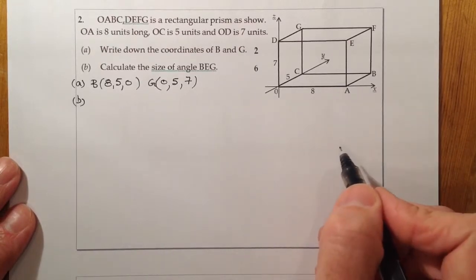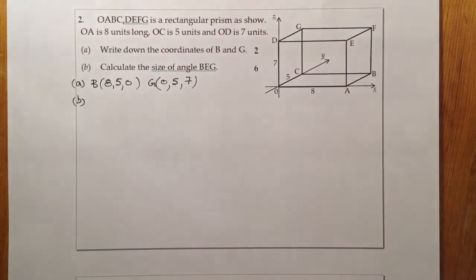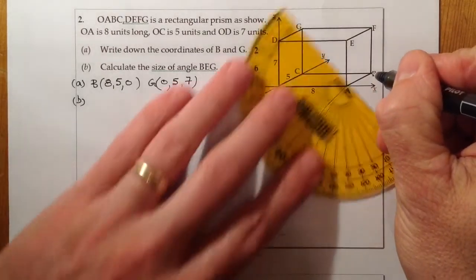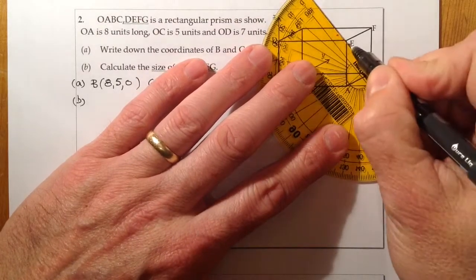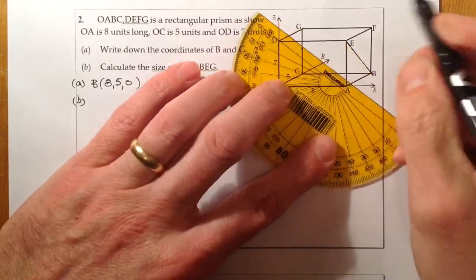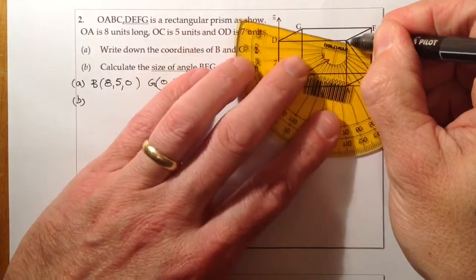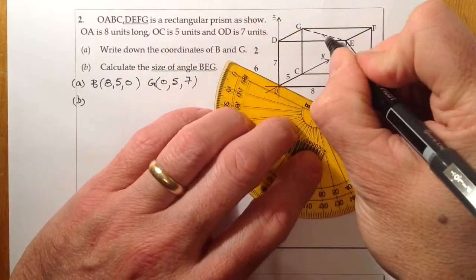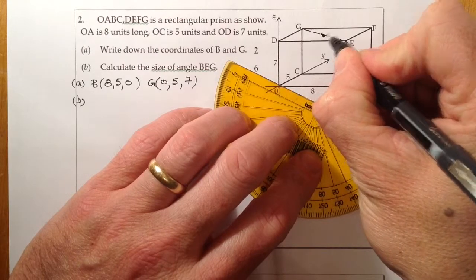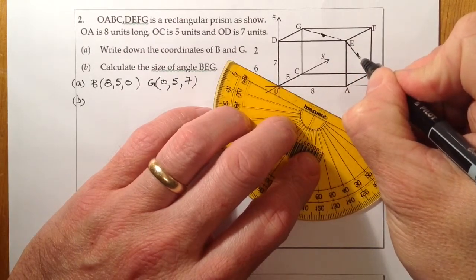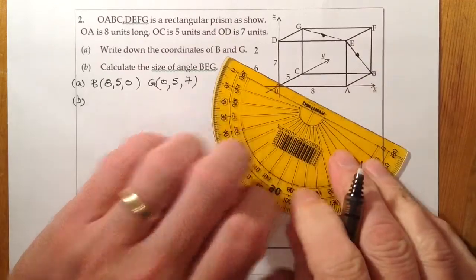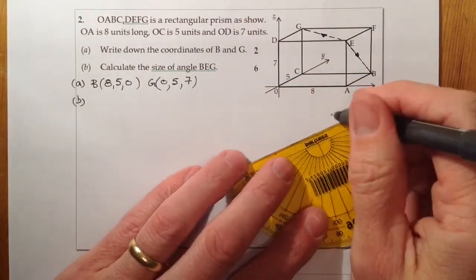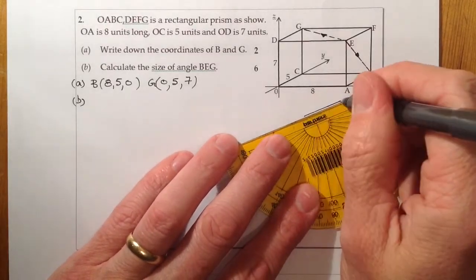So the angle that I'm really interested in is the angle that comes from BEG. That would be from B up here to E, and then along there to G. That's really what I'm after. And the vectors that I'm going to need are the vectors that point away from the angle that I'm interested in.